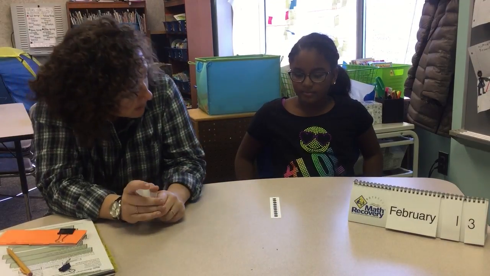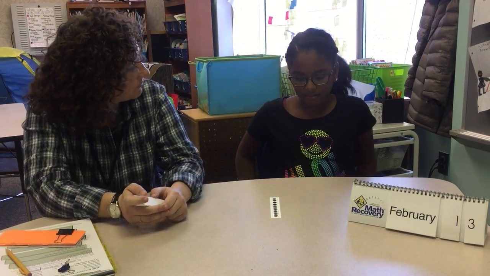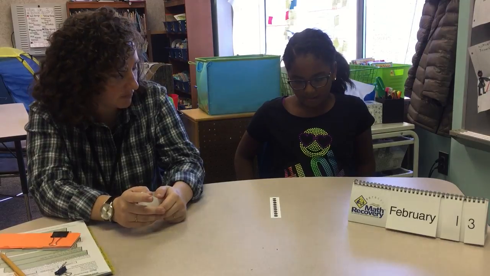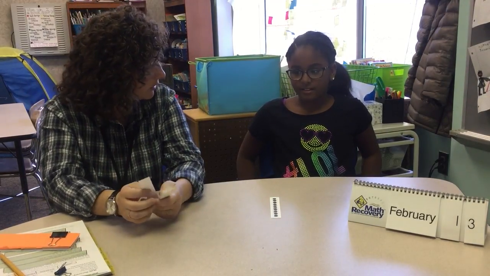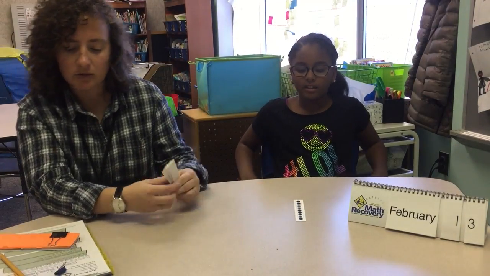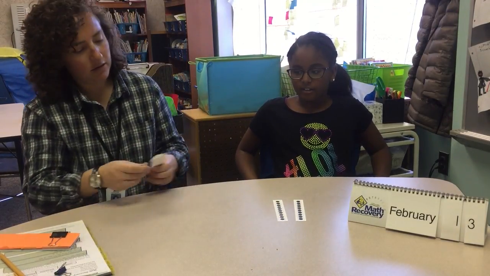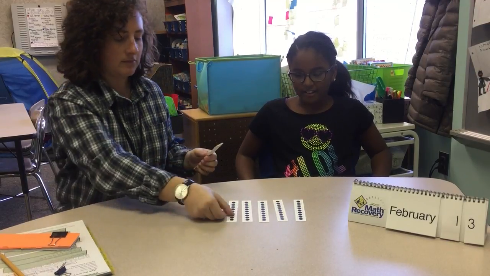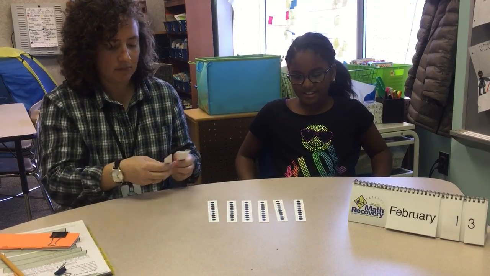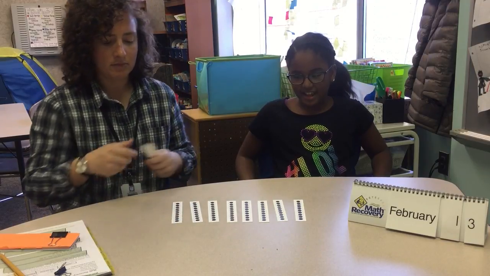How many dots do we have there? 10. Yep. So every time you see one of these strips, there will be 10 dots, okay? So how many altogether? 20, 30, 40, 50, 60, 70, 80. Okay.